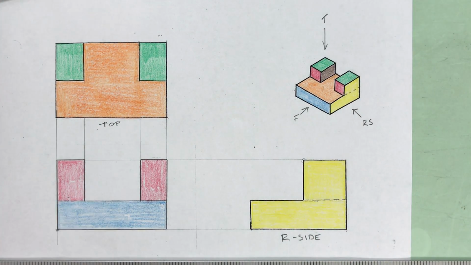You can see now that we've actually created the front view.